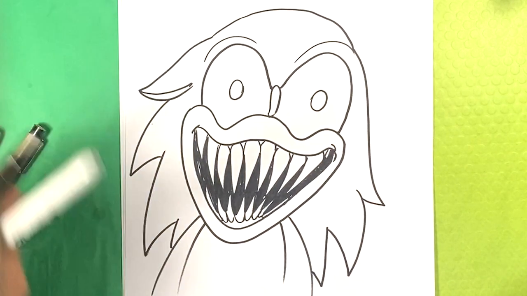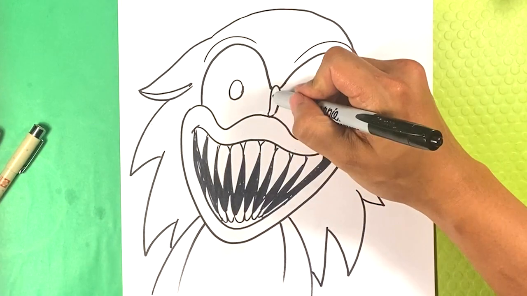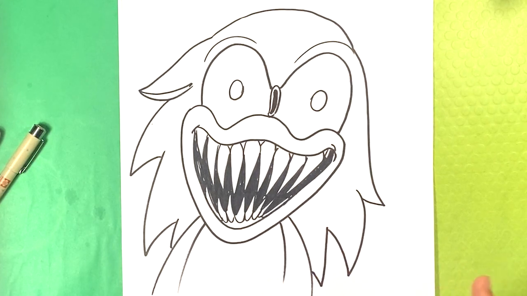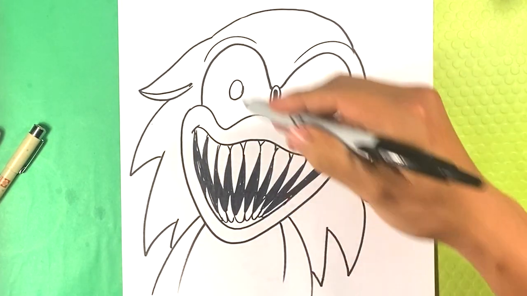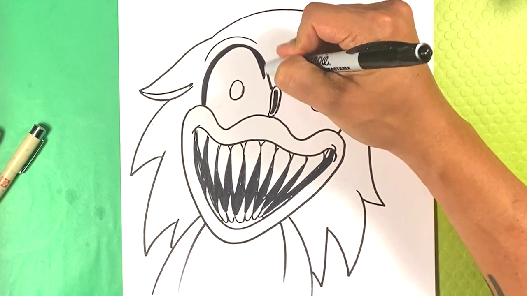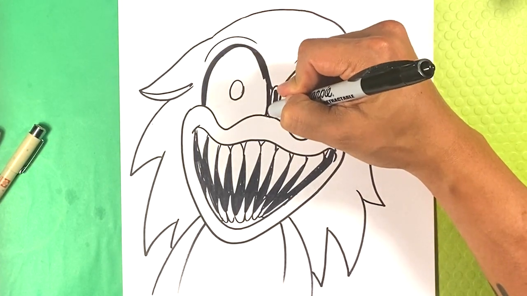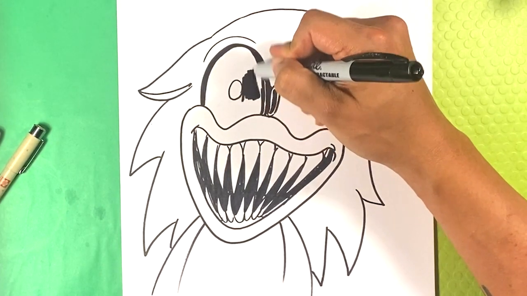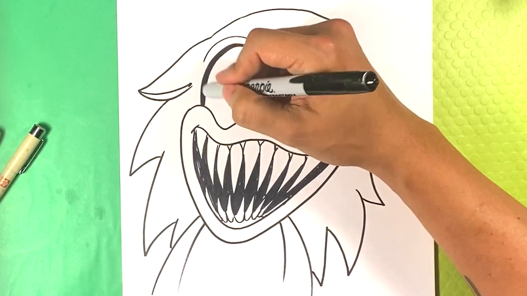Right on. And now I'm gonna fill in that nose a little bit, but I'm gonna fill it in not fully right there because I want the lines to stand out. Otherwise the nose is going to disappear because you're going to fill in the sclera. The sclera is the white of the eye. We're going to fill it in totally dark. That's a big part of Sonic.EXE's character.